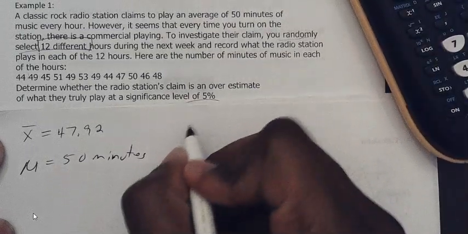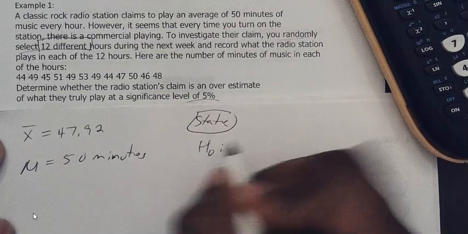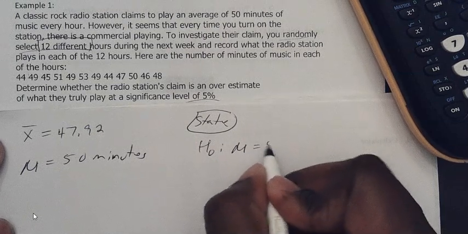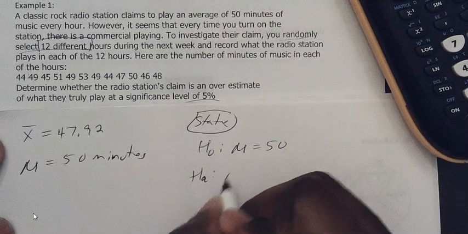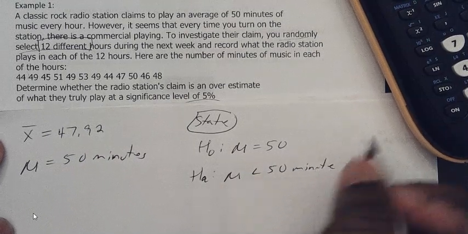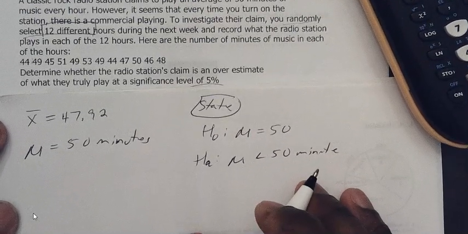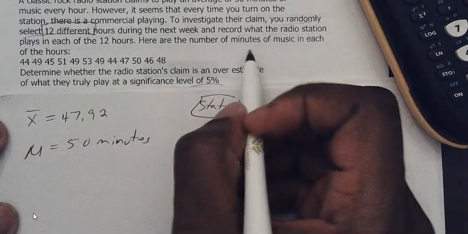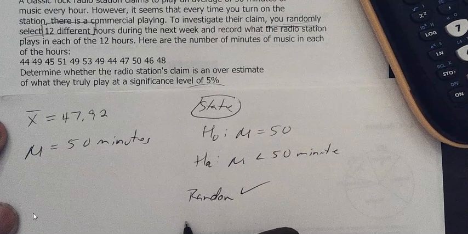Let's start off with our state. We're going to say that our H null is that the radio actually does play 50 minutes of music, and our alternative is that the radio plays something less than 50 minutes of music. And we're going to prove that. How are we going to prove that? First we're going to show that it's random. They said that by saying that you randomly chose 12 hours, so that's true. And then we're going to show that it is normal.